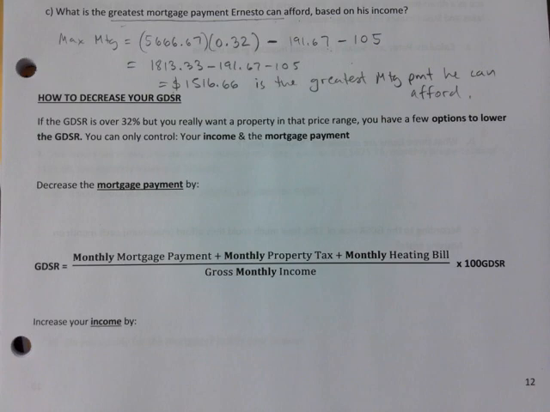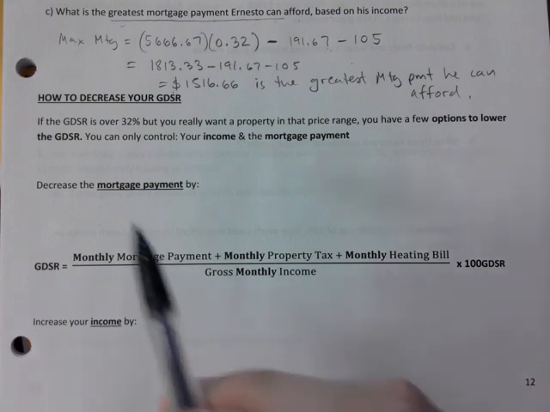The GDSR is being used by banks today. It's still being used. Okay. And one more time, I'm just going to talk about this one last time. It's going to come up in ACs and stuff, so I probably have another chance to go at it.